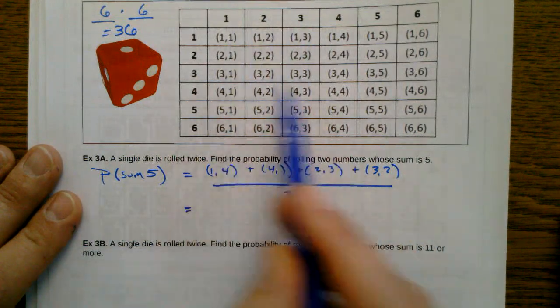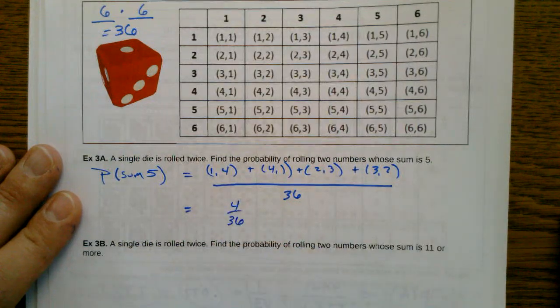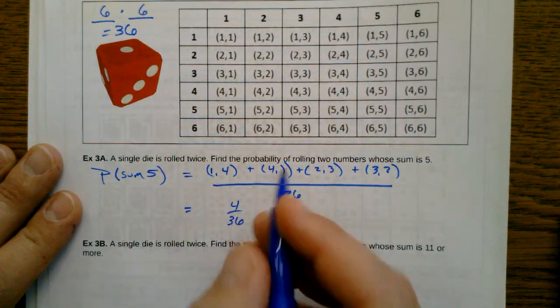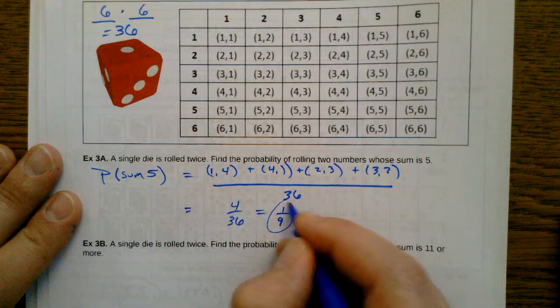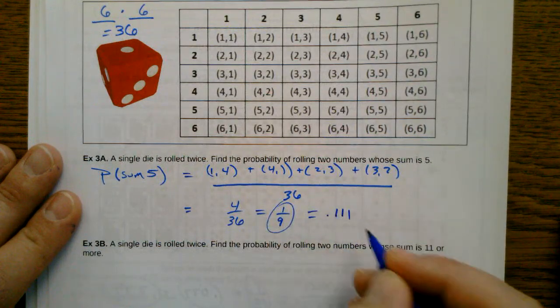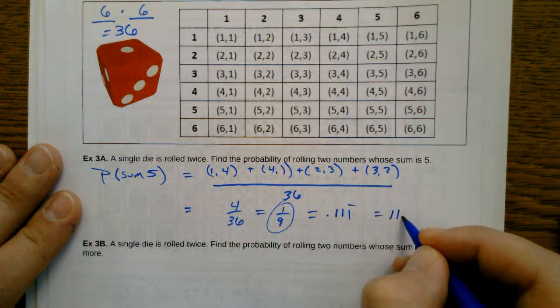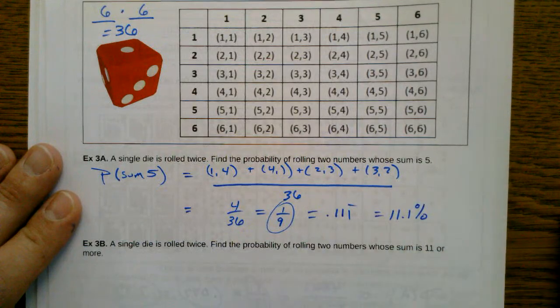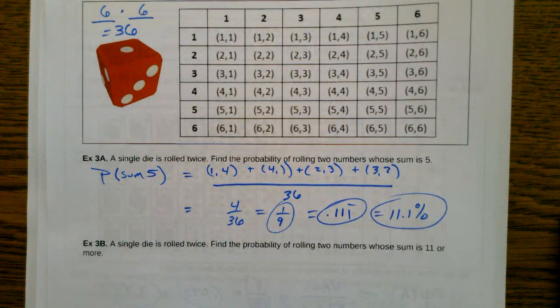So again, if I look, these are up here, 4 times out of 36 possibilities. And go ahead and reduce that, that ends up to be 1/9. If you throw that in the calculator, 1/9 is 0.111 repeating, or 11.1%. Again, see what my math lab is willing to take. I'm okay with any 3 of those.